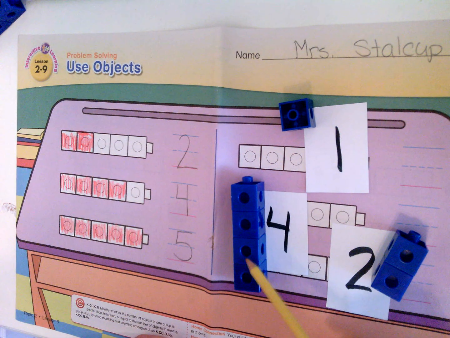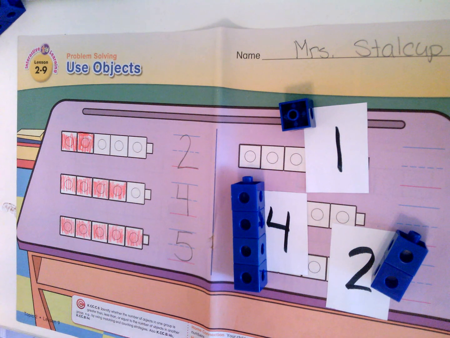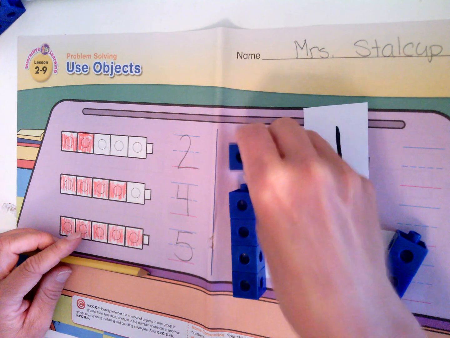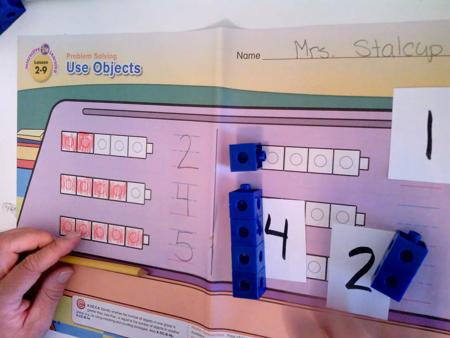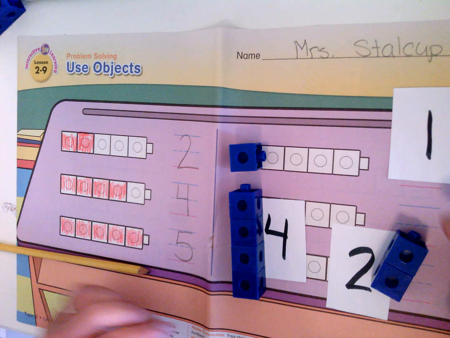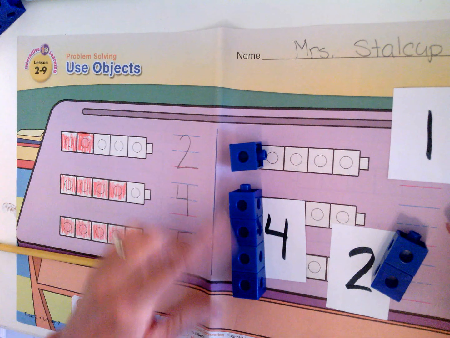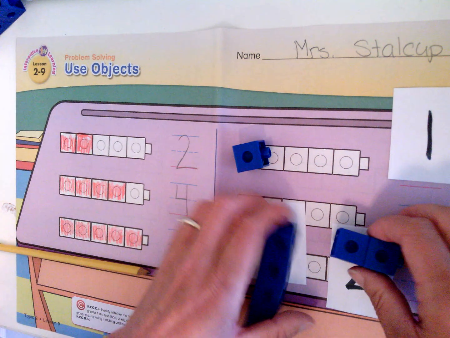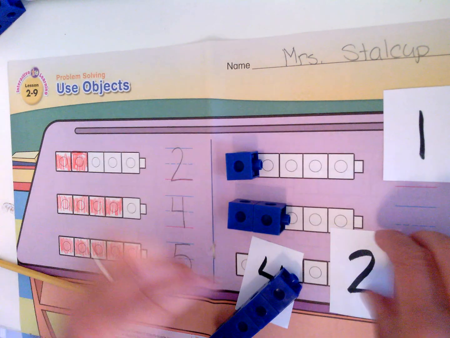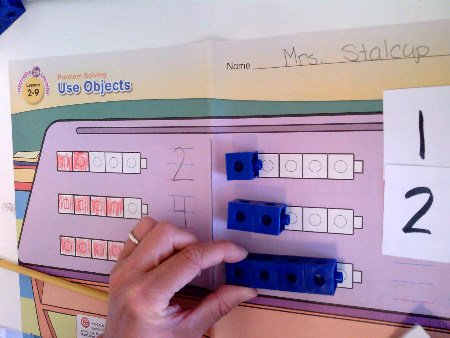And I need to think which group has the least. I'm going to say 1, so I will put that here. Which group would come next? Which is the one that goes in the middle? It is greater than 1, but less than 4. It is 2. 2 is just a little bit more, a little bit longer than 1. 1 more. All right, and then 4 is our longest tower. 4 is our greatest number. We have our numbers in order from least to greatest.